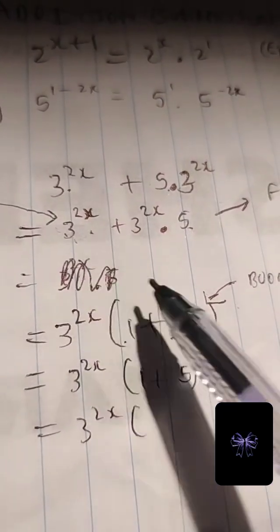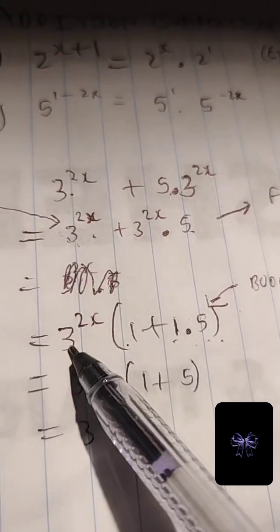So what did we just do now? We took out a common factor, which is what? 3 to the power of 2x. What gets left over after we take out 3 to the power 2x for the first term? 1. Then what gets left over for the second term? 1 multiplied by 5. Okay. So then you close the bracket afterwards.